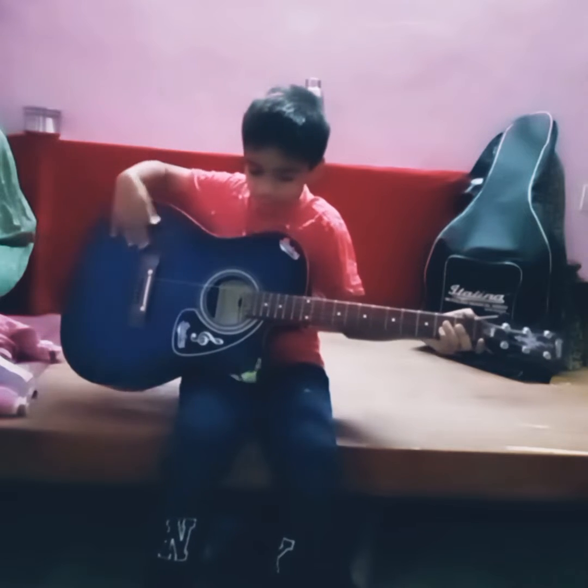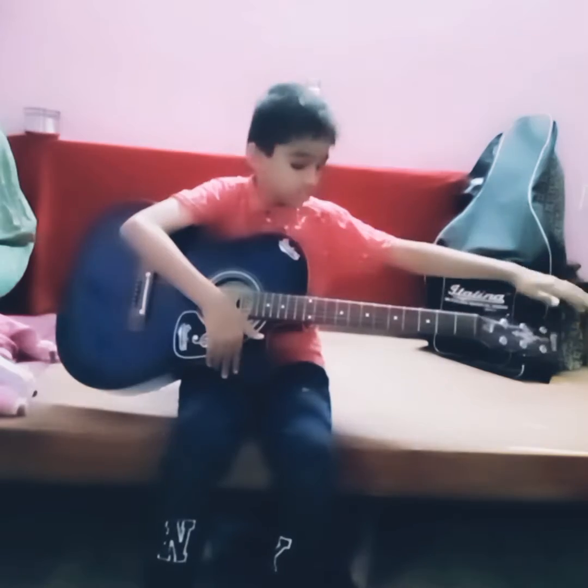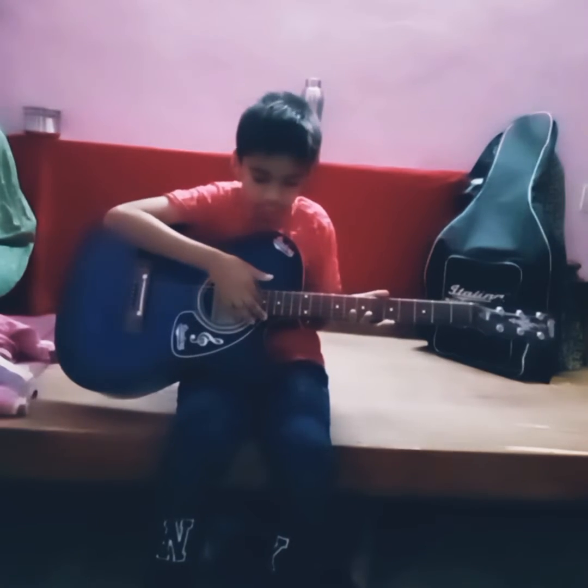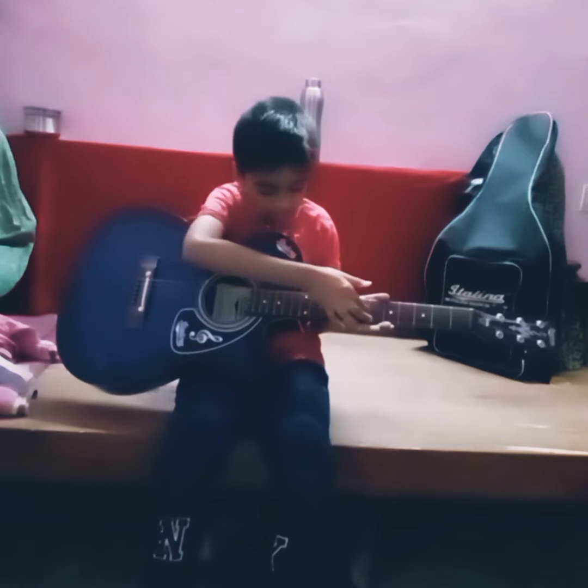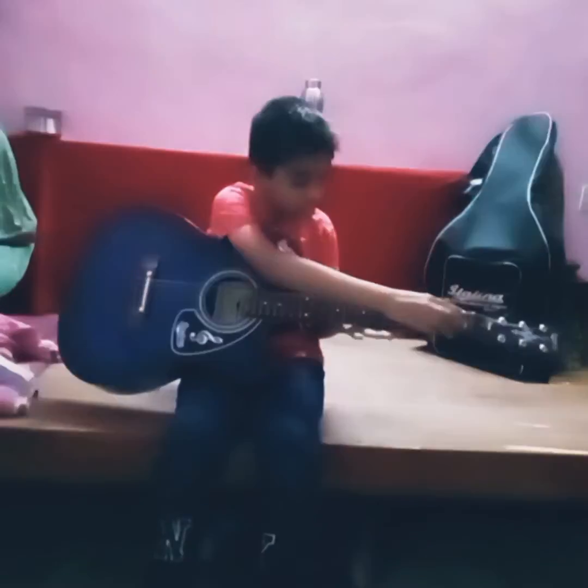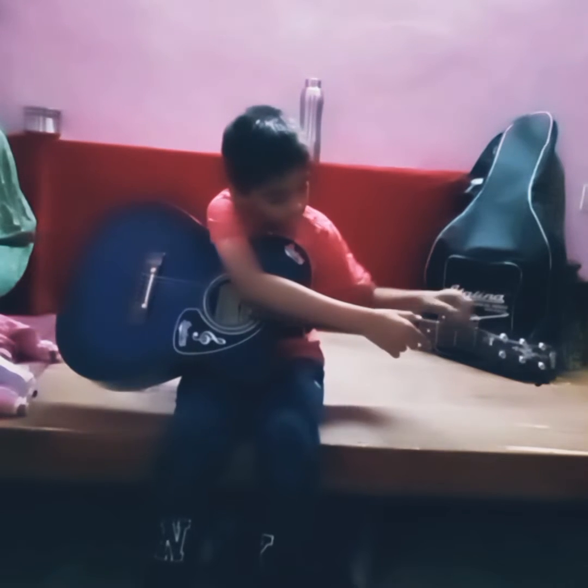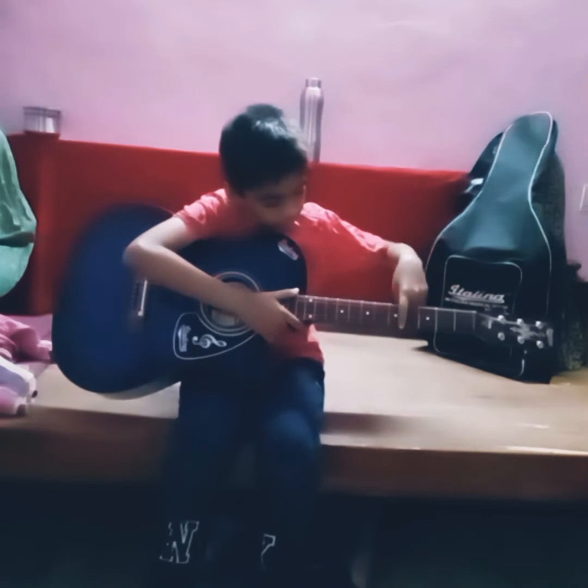This is the body of the guitar. This is the headstock. You can see these white dots. These are called position marks. These dots. These lines are frets.